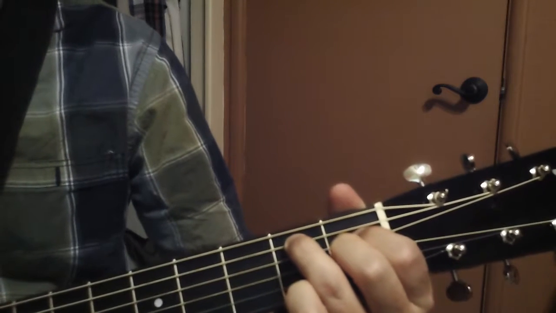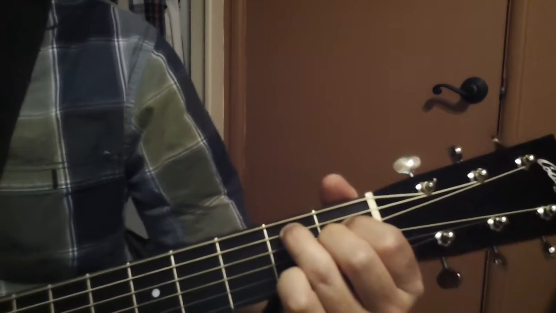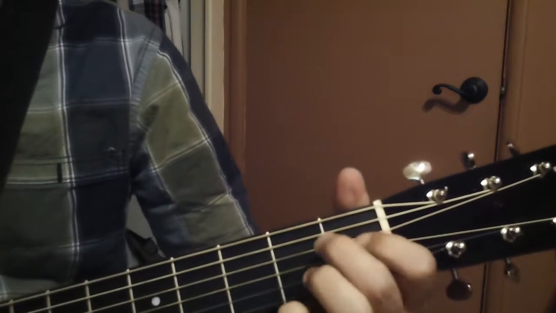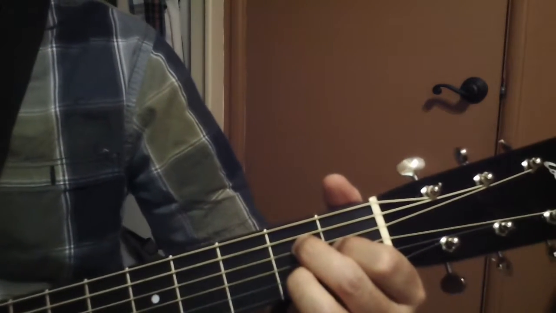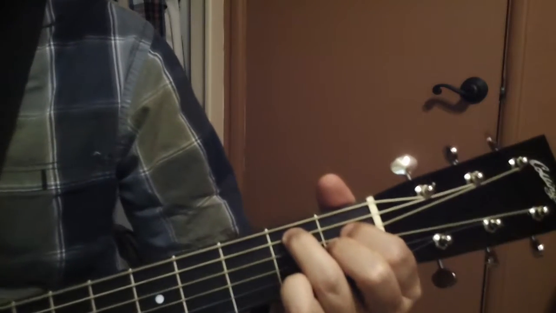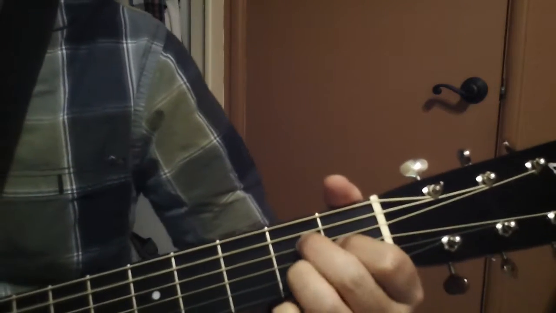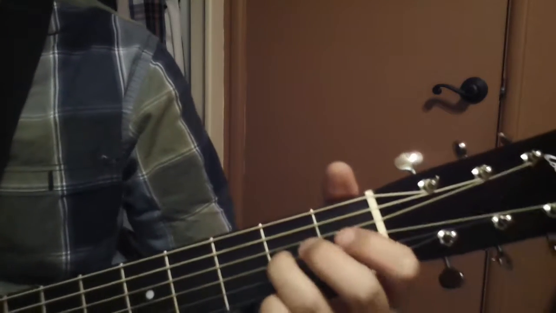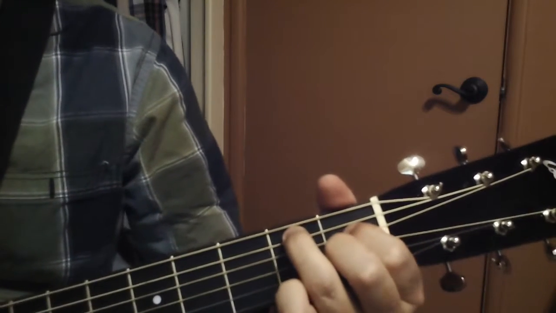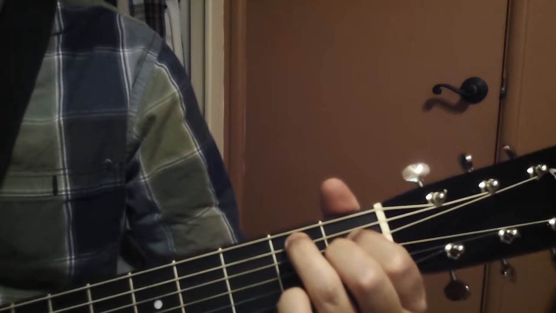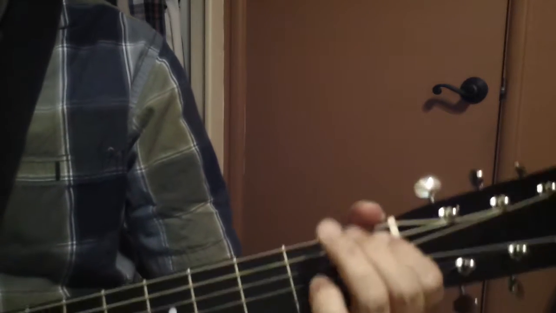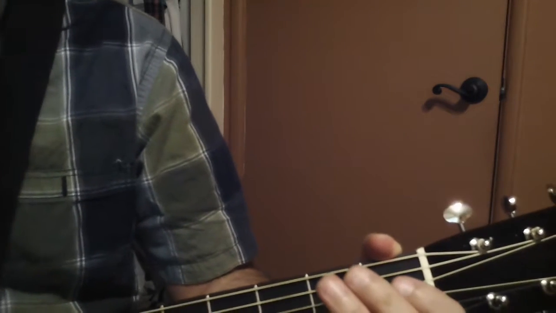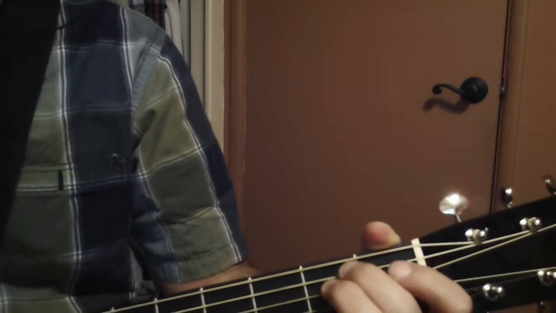Sometimes I do a little progression like this. E major 7, A major 7, it's a pretty sound. And let's see, so E minor 7.